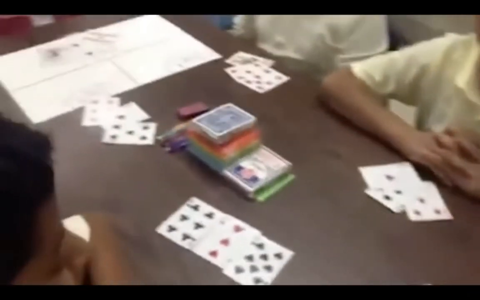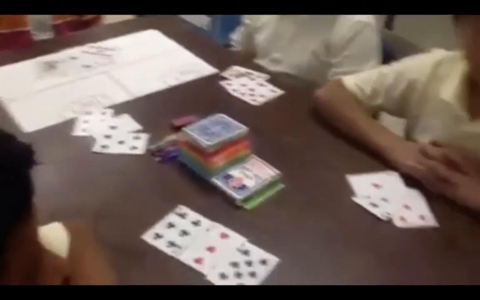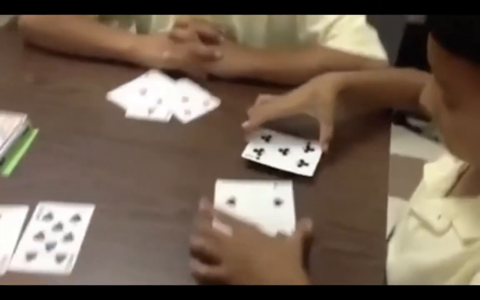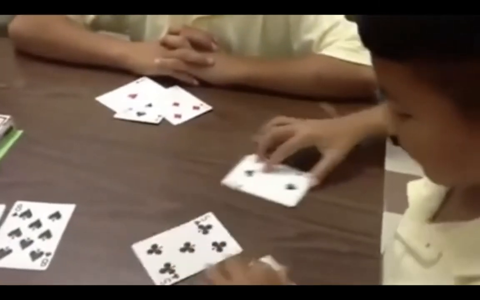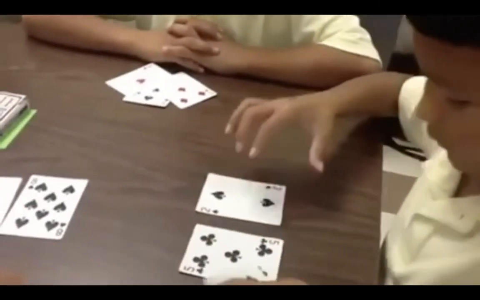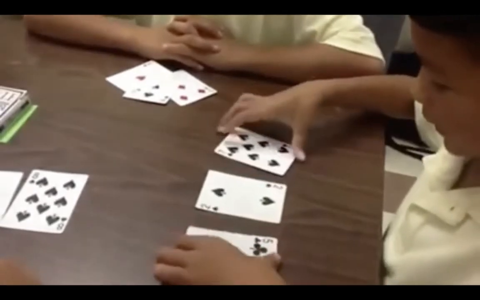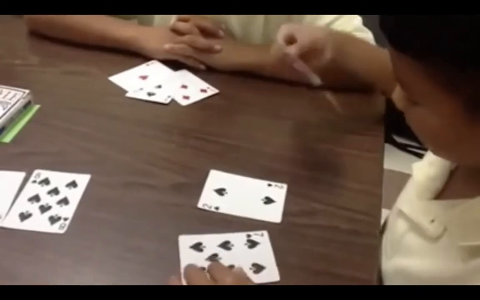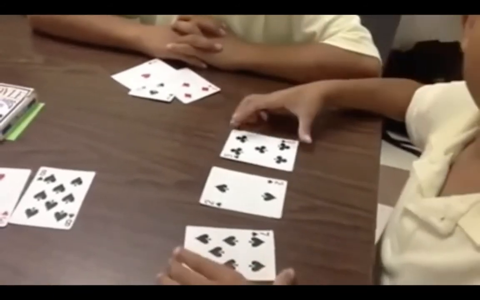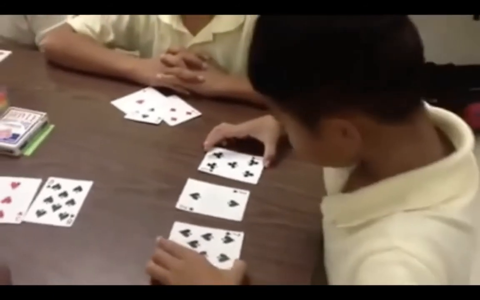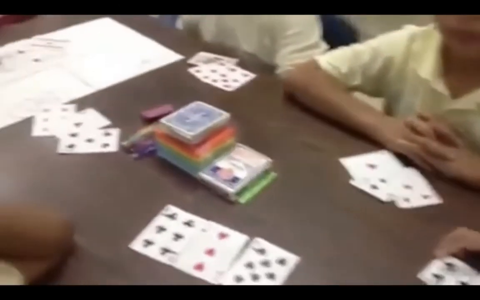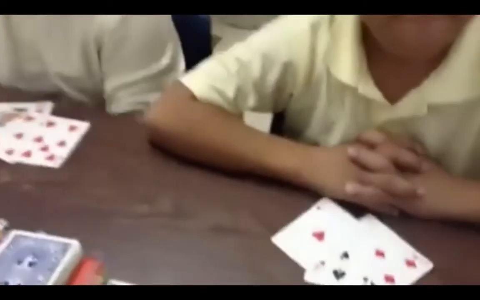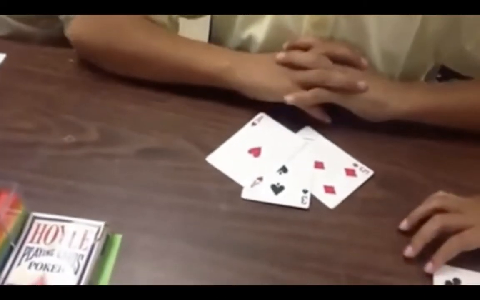And does anyone have a fact family? Yes, sir. I have a fact family because 5 plus 2 equals 7, and if I had a 7 minus 2 equals 5. Fantastic. We did identify a fact family. Are there any other fact families? Let's go ahead, and can you share why you do not have a fact family?